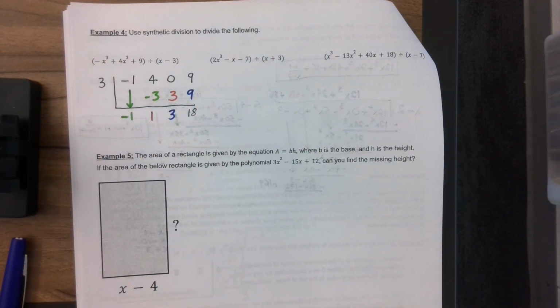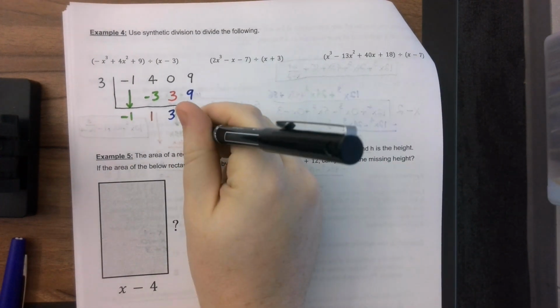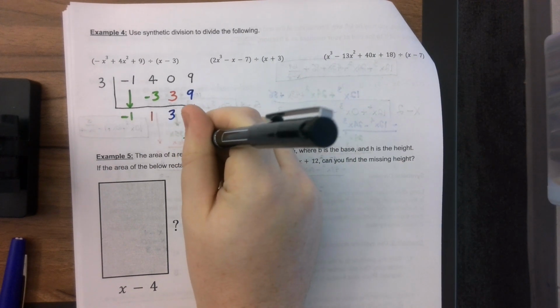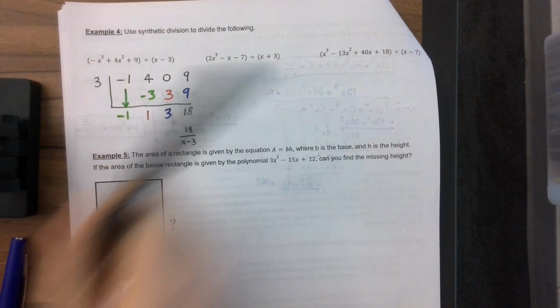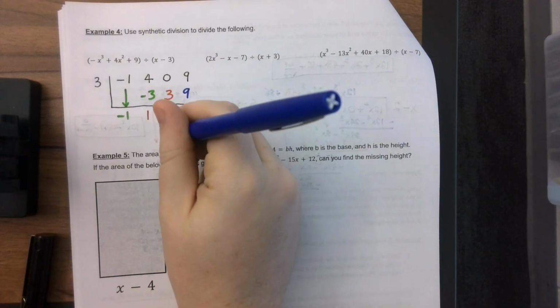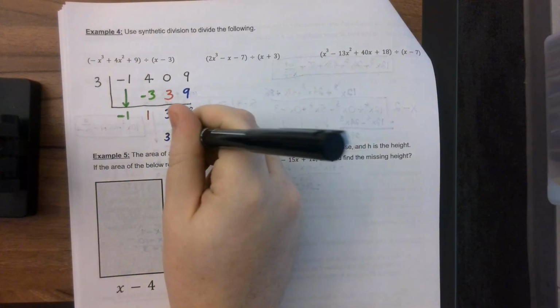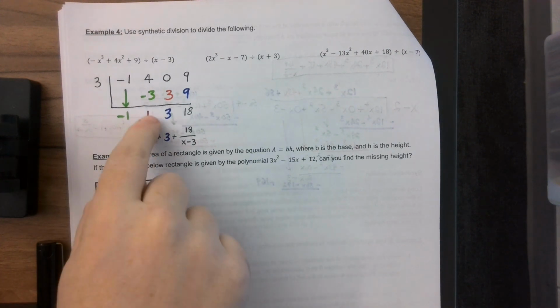So our answer here is going to be as follows. I like to write it from right to left. We start with our remainder. We do have a remainder of 18 over x minus 3. It's always over this. The next term is our constant term. That's just 3. So it's like 3 plus this. Next up, we have a 1.